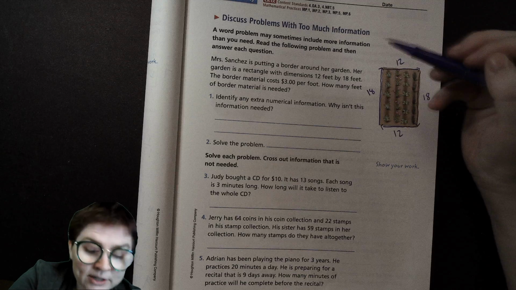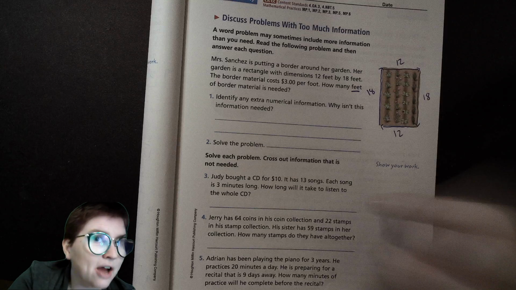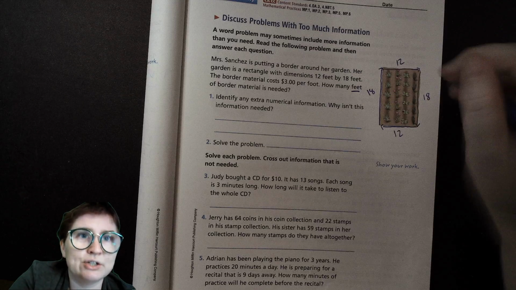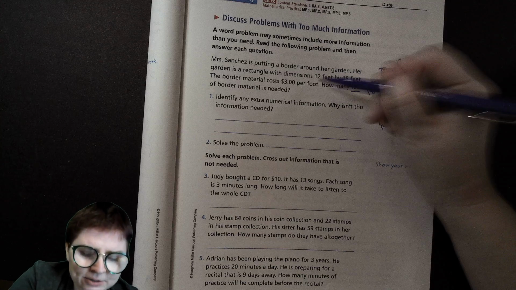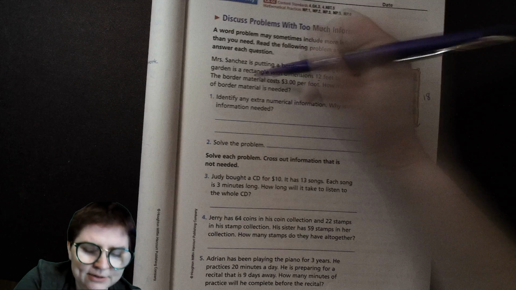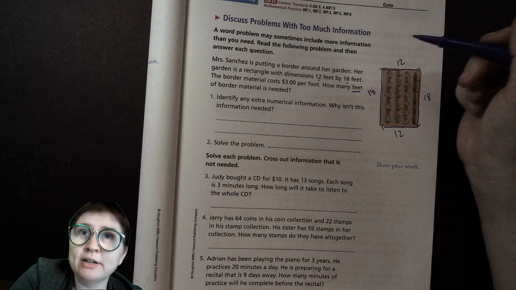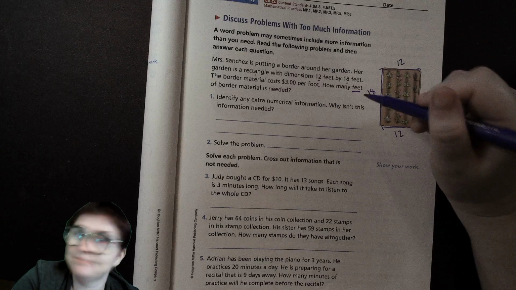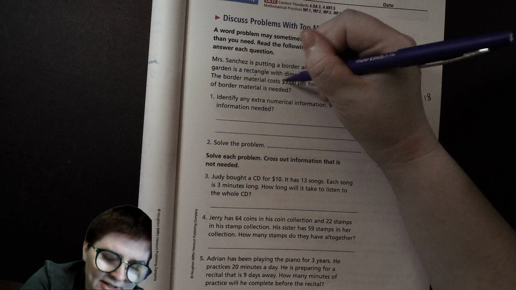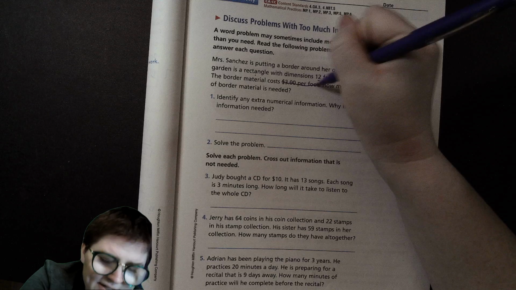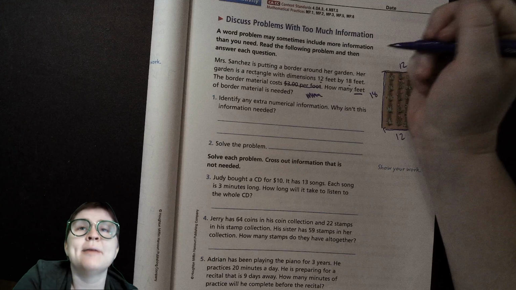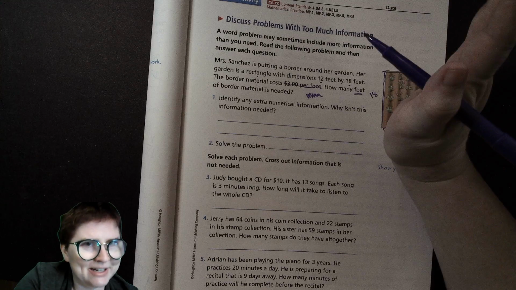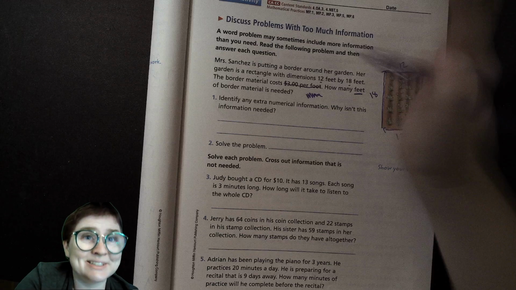The question is only asking how many feet. The question is not asking how much money she needs to have or how much it will cost, which means we need the 12 and we need the 18. We need to know it's a rectangle. Do we need to know the cost per foot for this? No, we don't. Absolutely not. So we're going to just give it a gentle cross out. I would highly recommend not fully scribbling something out like that because every once in a while you might accidentally cross out the wrong thing and you want to still be able to see what it was, right? So you can change it.